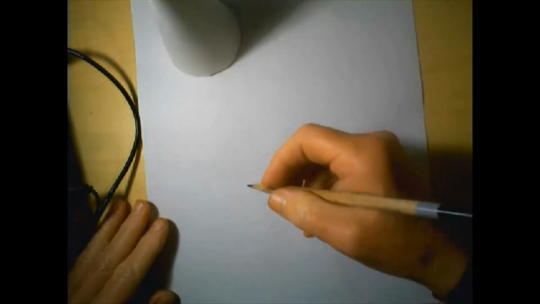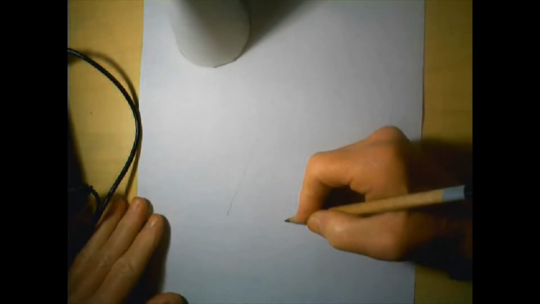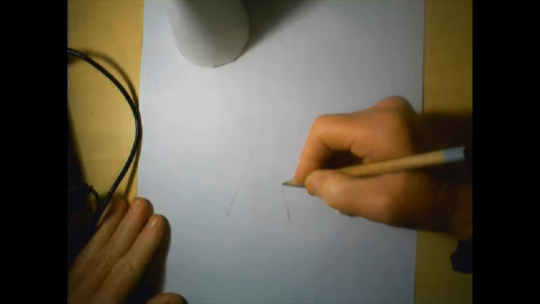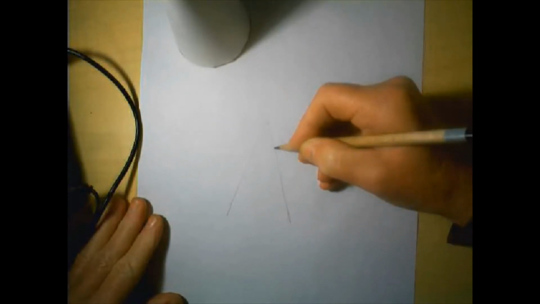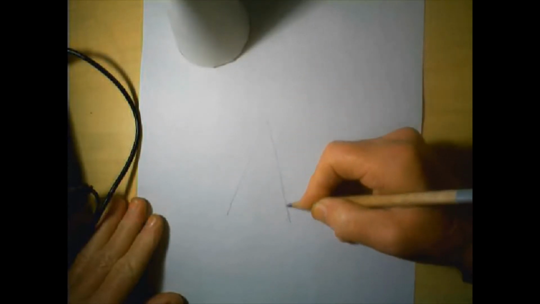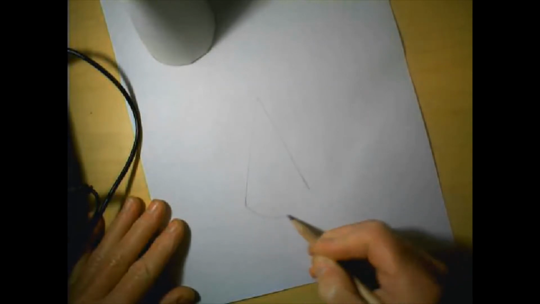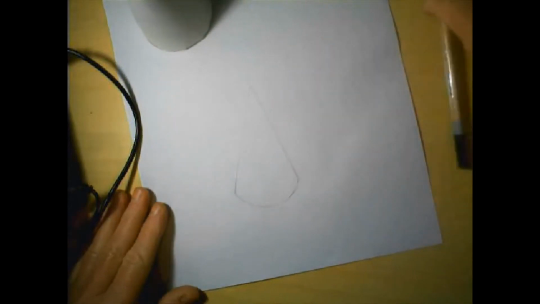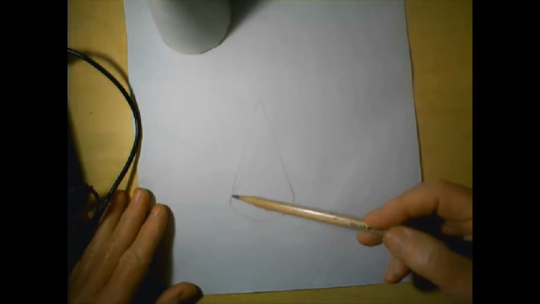All right, so I'm ready to go. I'm going to do very similar to what I did with the sphere. Start with your basic shape, your outline. If you want to use a ruler, you can. I'm going to do the curvy bottom. All right, so that's my basic shape. Now, just like with the sphere, I'm going to give the whole thing a light tone.